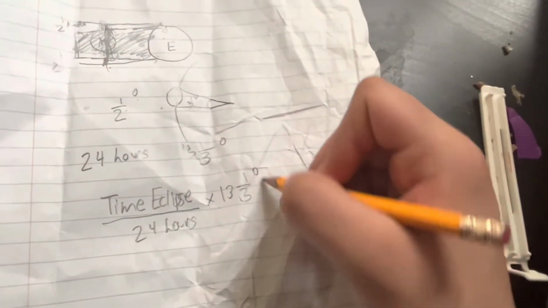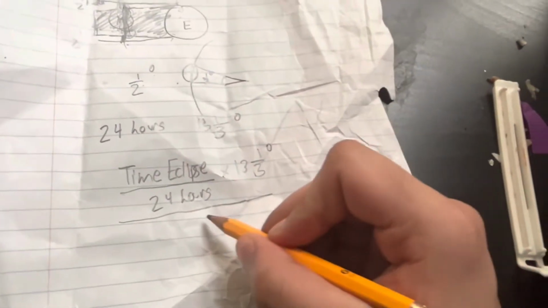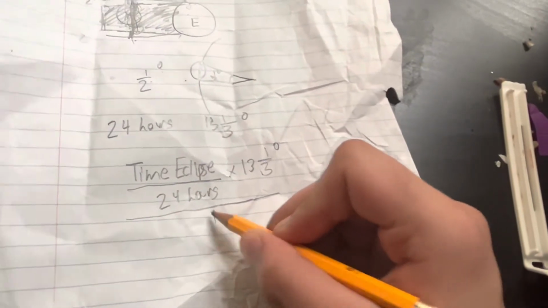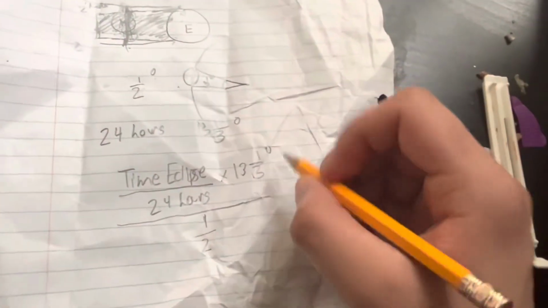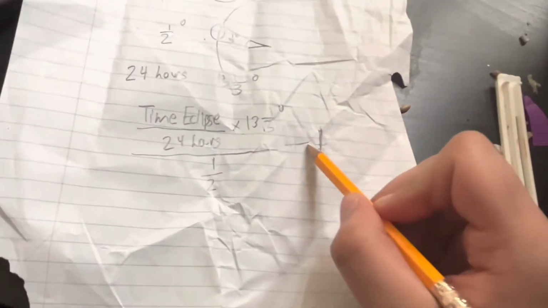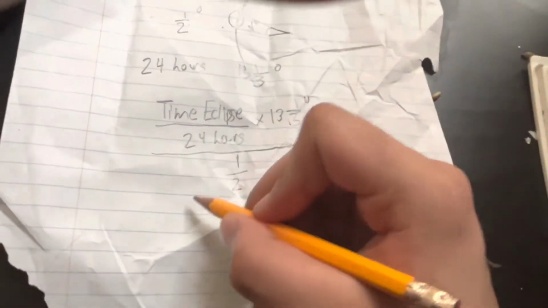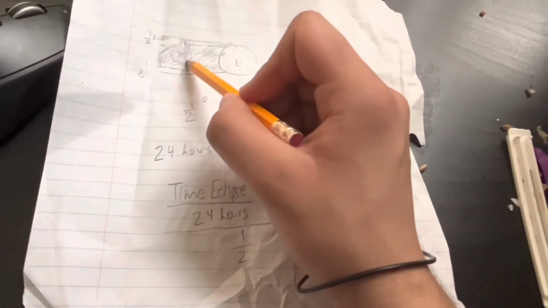And then we take that quantity and divide it by 1/2. And that's how many moon diameters fit in the darkest part of the Earth's shadow. And then we add a half. Then we add 1 moon diameter. And that's how many moons fit from here to here.